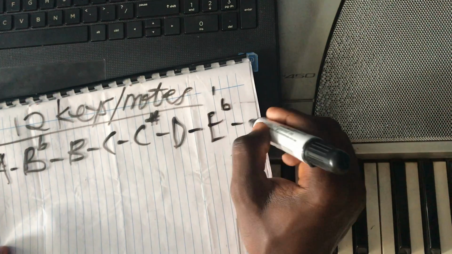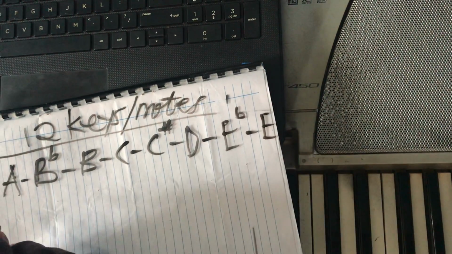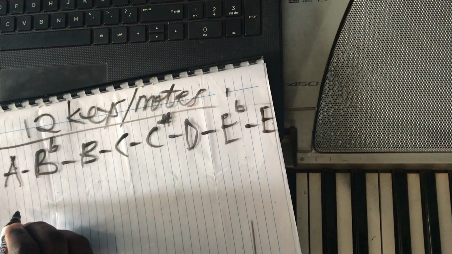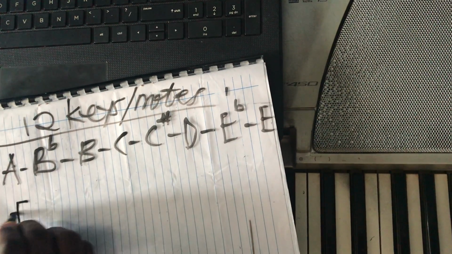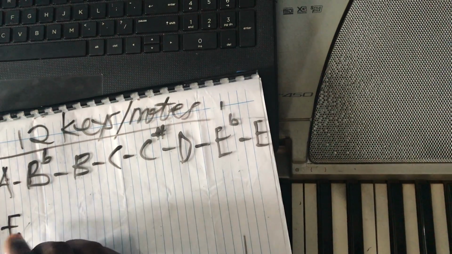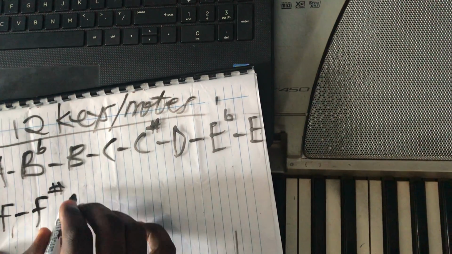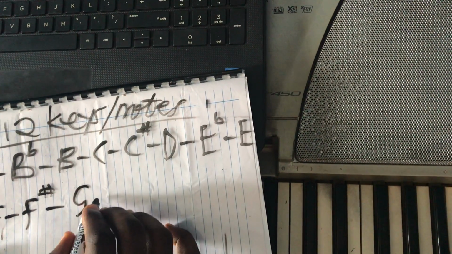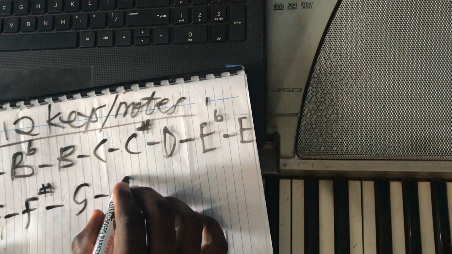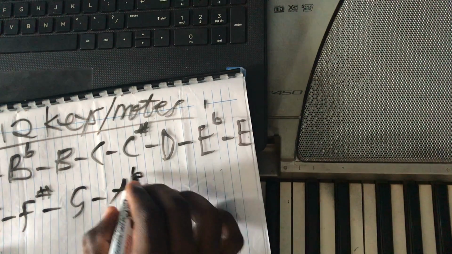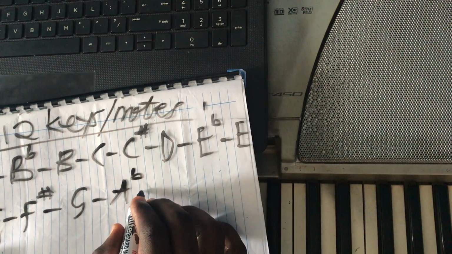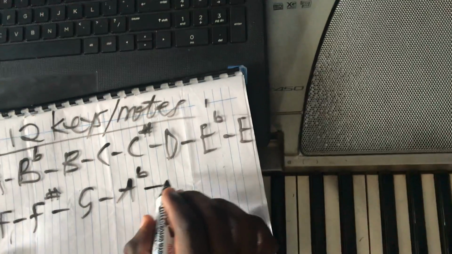From E flat you go to E itself, and from E you go to F. From F you go to F sharp. From F sharp you go to G, then G sharp, and then you get to the same A.